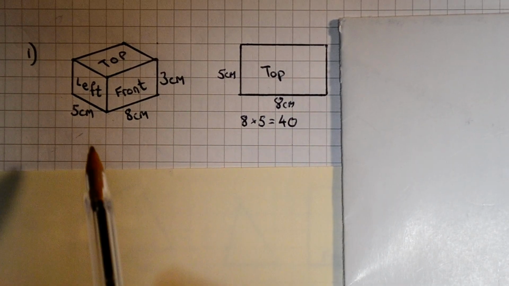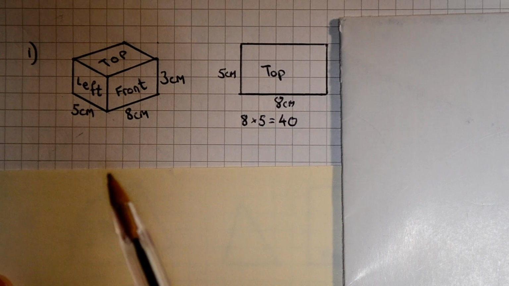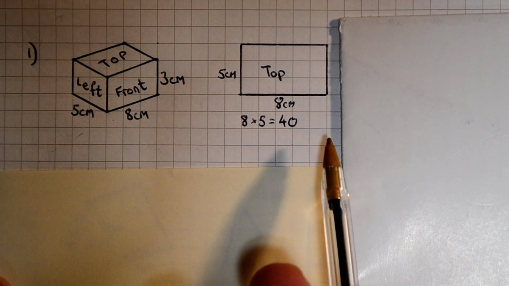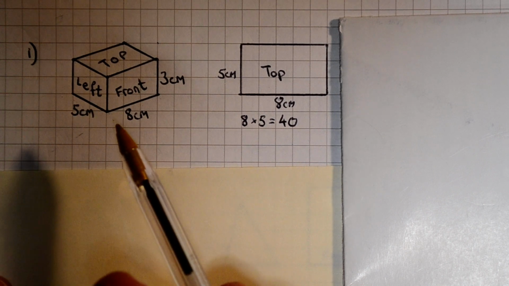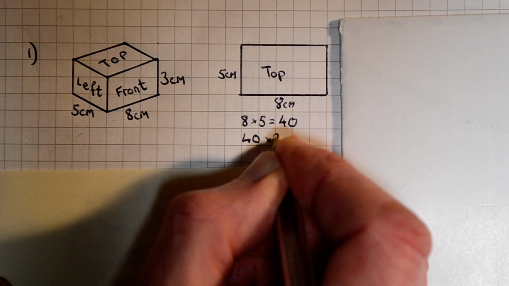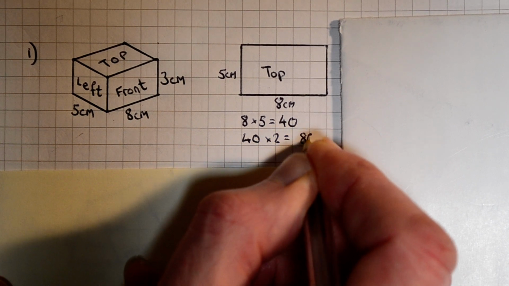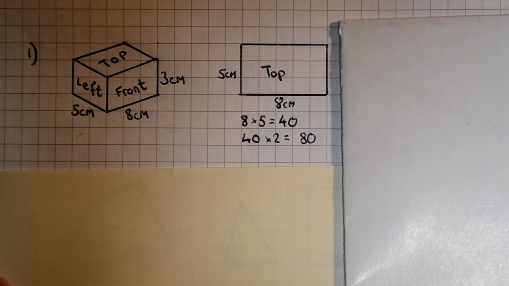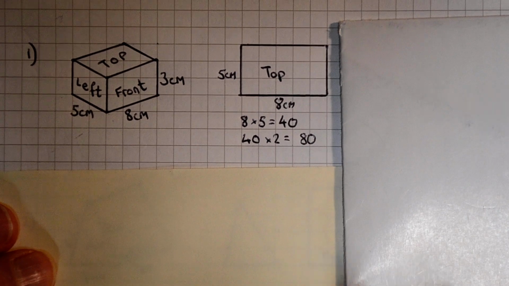and the area we find by multiplying. Now on a cuboid, each face has got an identical face on the opposite side. So if the top's 40, then the bottom's 40 as well. And so we're going to double to get the area of all the faces of that shape. So we've done the top and bottom. There's 4 more sides to do.